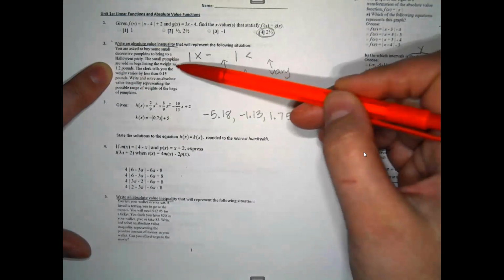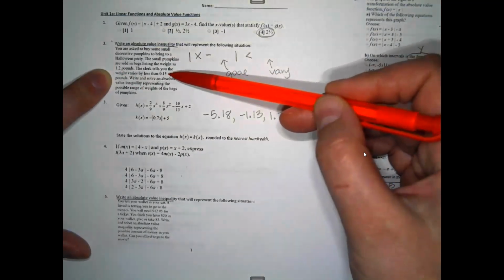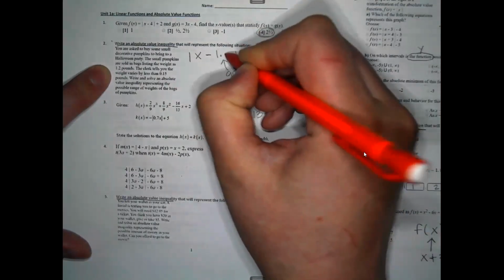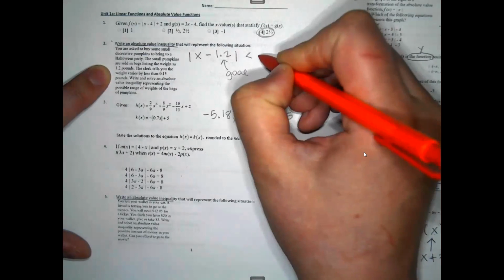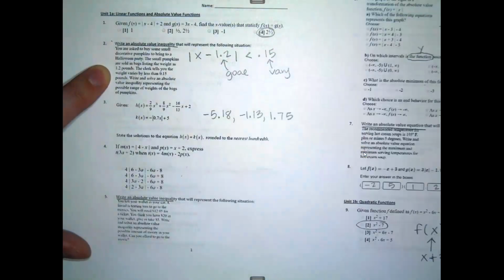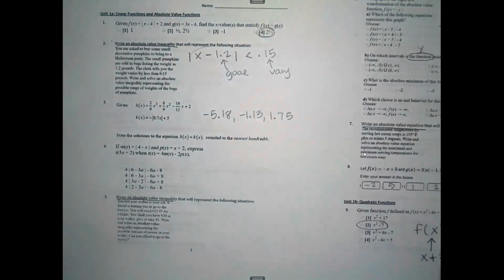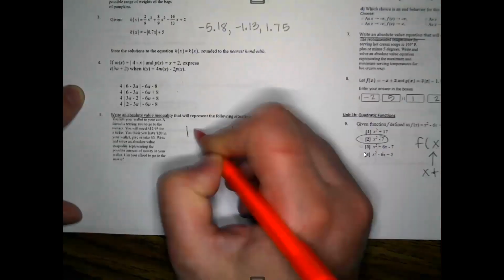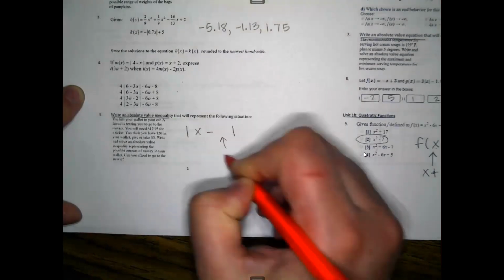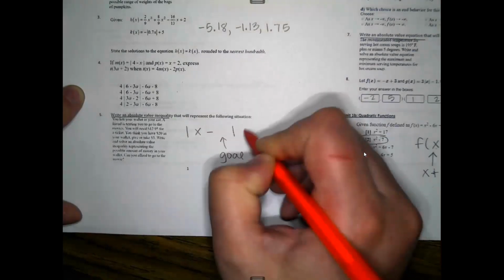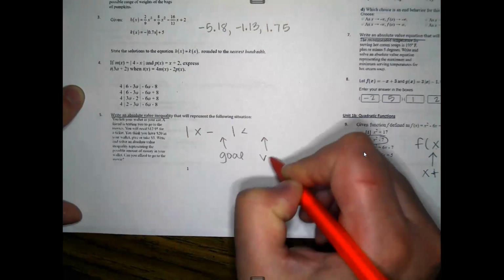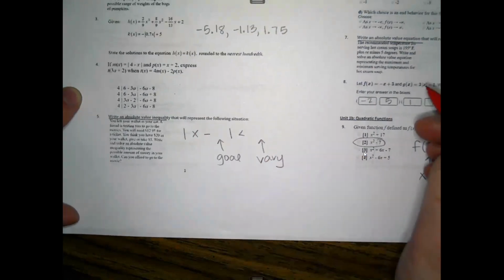So the clerk tells you that the weight varies by less than 0.15 pounds. So the goal here would be the 1.2 pounds. The amount you can vary is the 0.15 pounds. So this is how those absolute value inequalities get written. So if we try writing the next one, we're going to have X minus, this number is going to be your goal, less than, and then this number is going to be how much you can vary from the goal by.